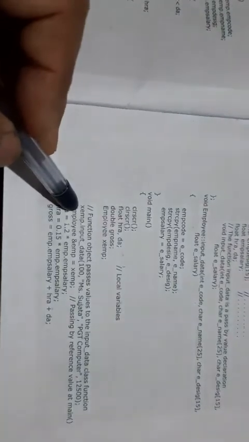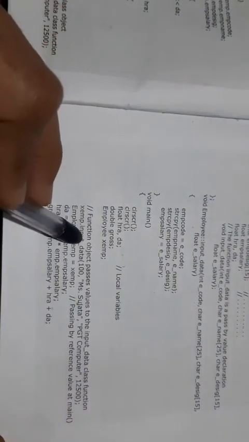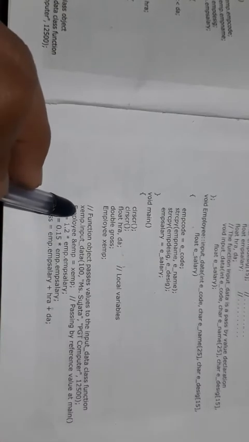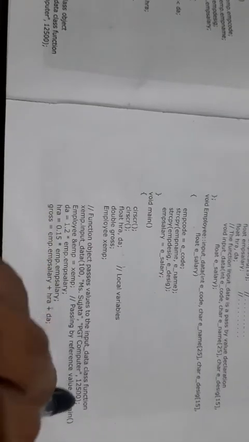Now if we come back to the next line, here again we see something new: employee ampersand emp equals xemp, passing by reference value at main. So in the main function we are passing a reference.